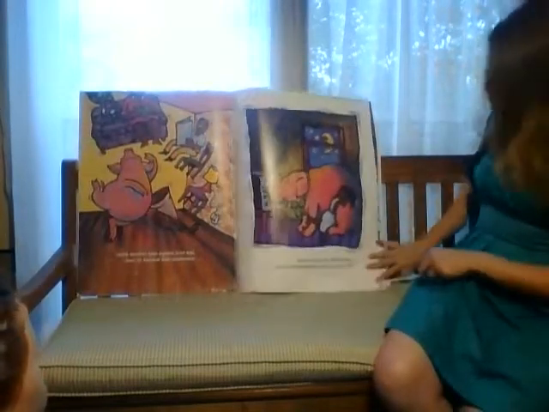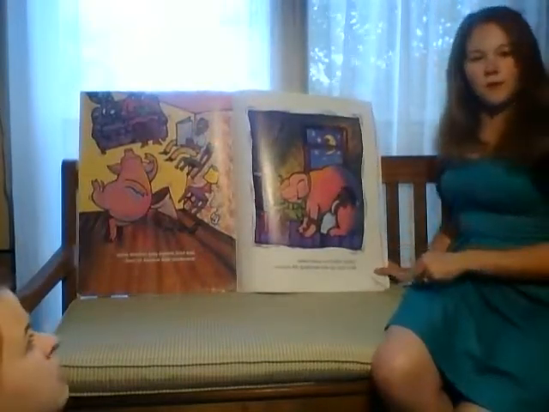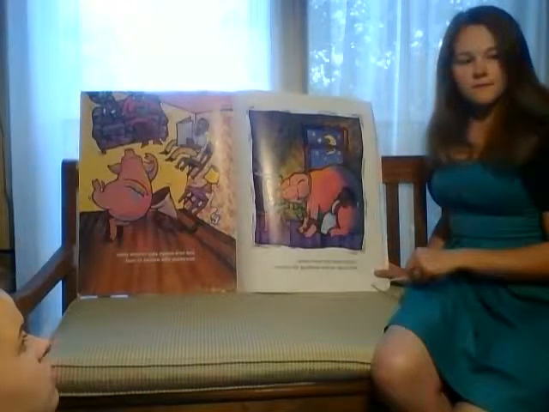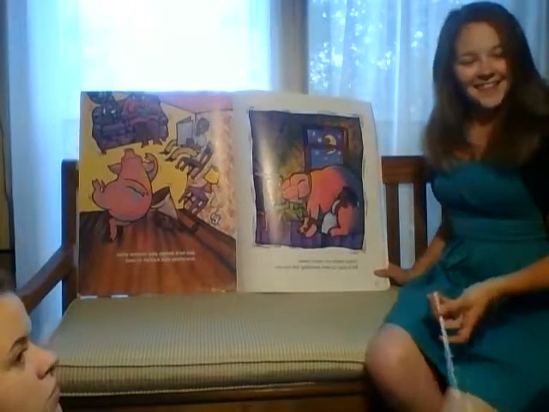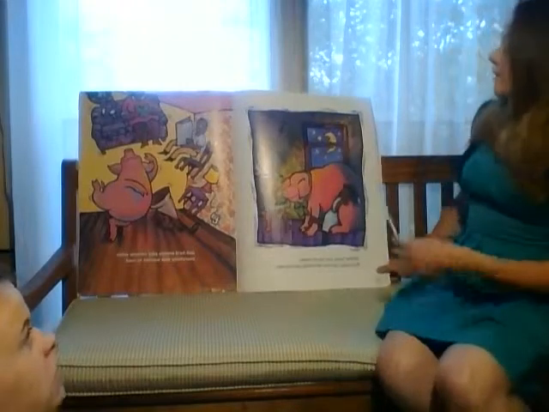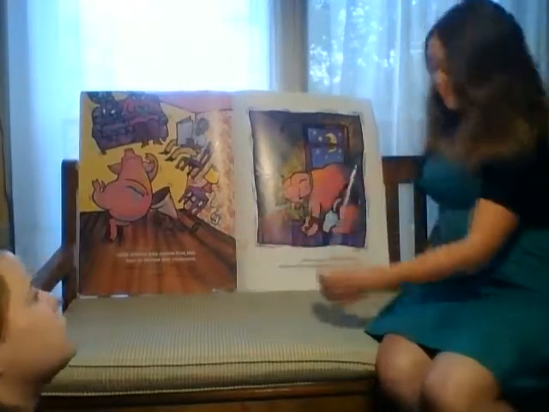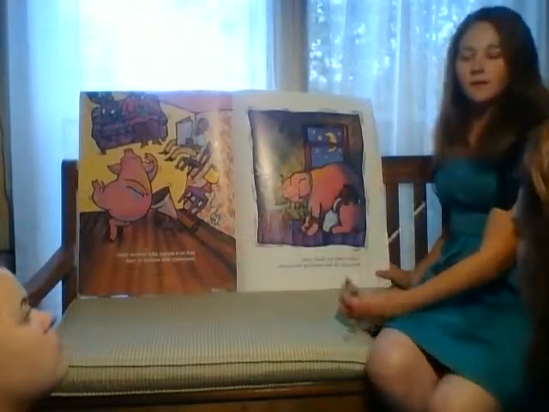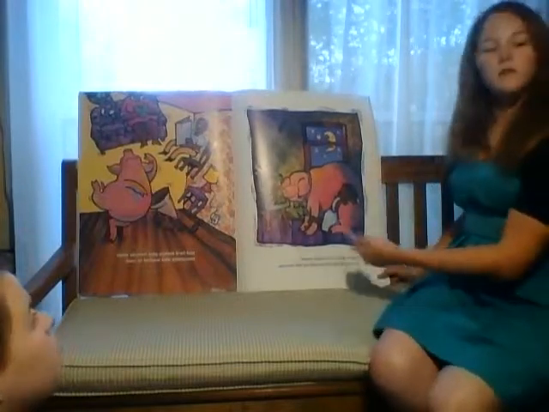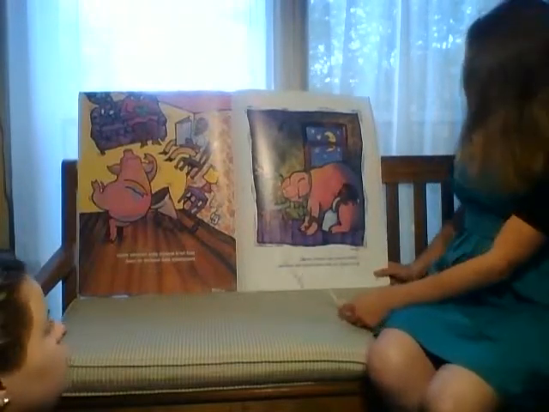You see how we have page numbers on here? Do you think it's important that we read those? Yes. Why? So that we know what page we're on. Yep, but when we're reading continuously through a book, we don't need to read the page numbers. We only use the page numbers if we need to go back to a certain page.